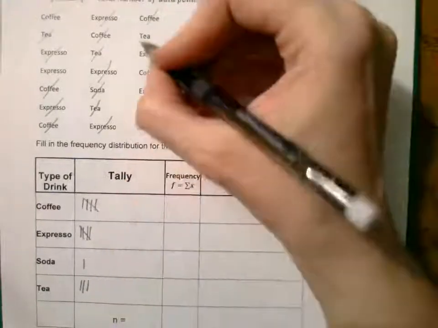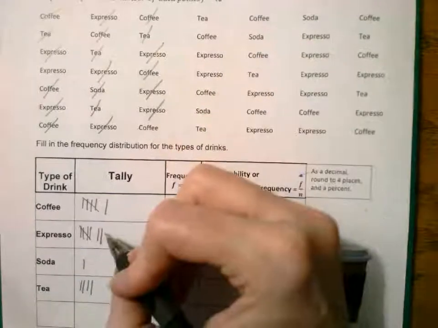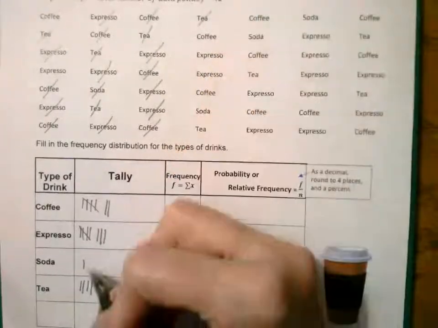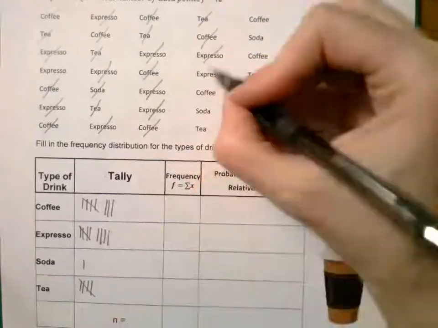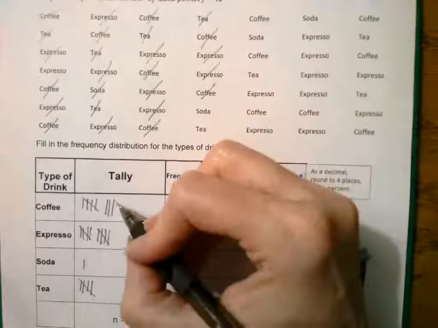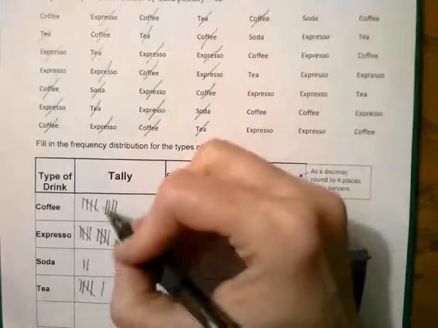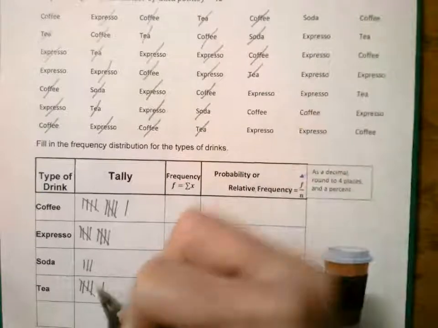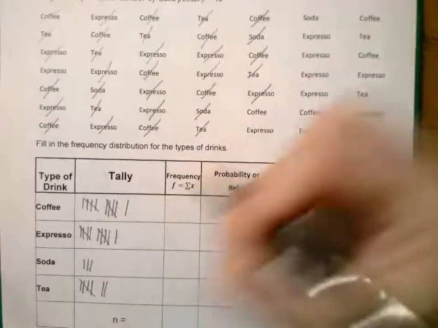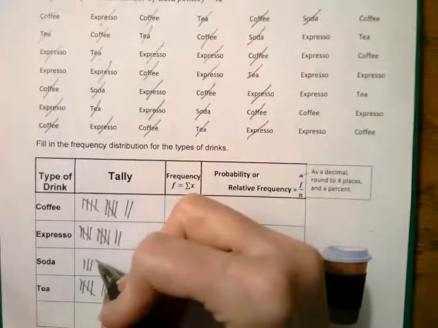Coffee, tea, espresso, coffee. So coffee's in the lead. Espresso following close behind.